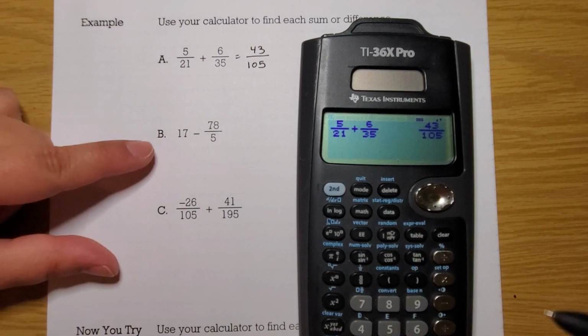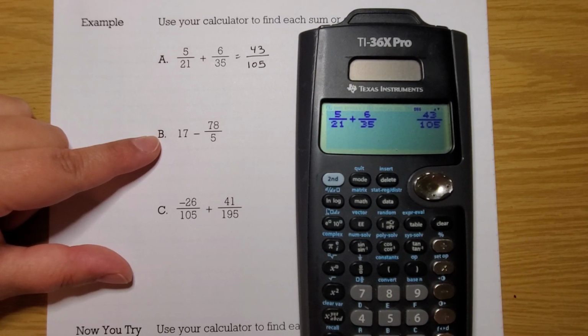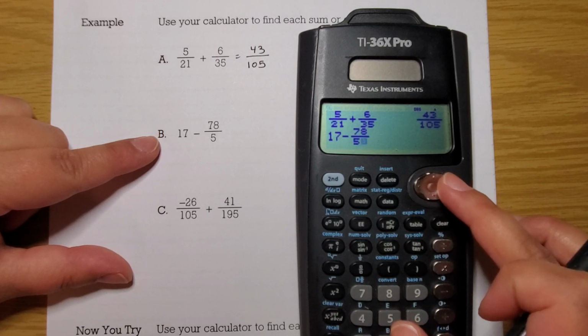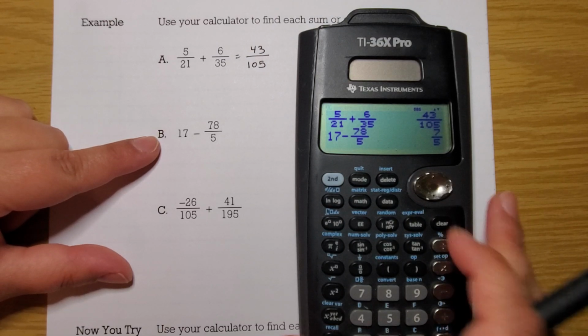This calculator works nicely with mixed combinations of numbers as well. So if I have a whole number minus a fraction, we can go ahead and subtract. 17 minus, then I'm going to press my fraction button. 78 over 5, press my cursor, and then I'll press enter. And it gives me a fraction of 7/5.